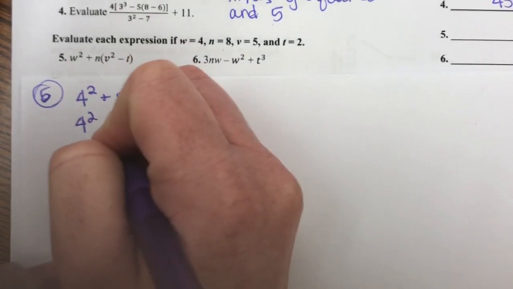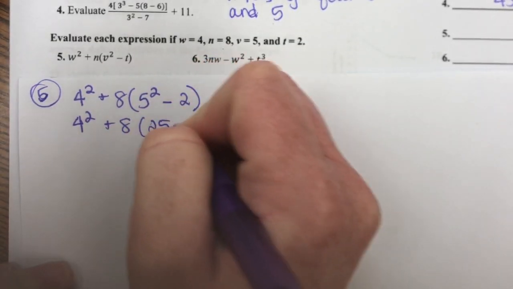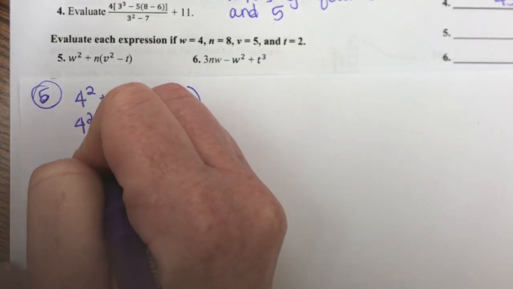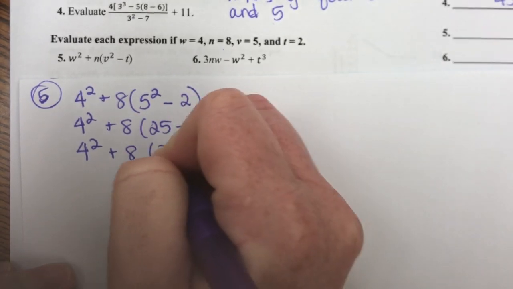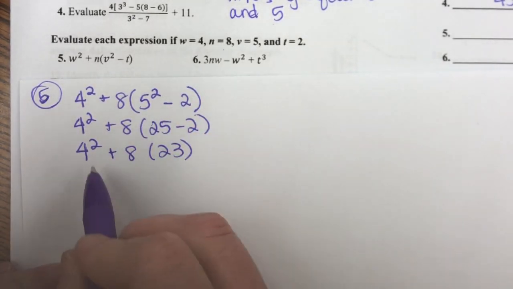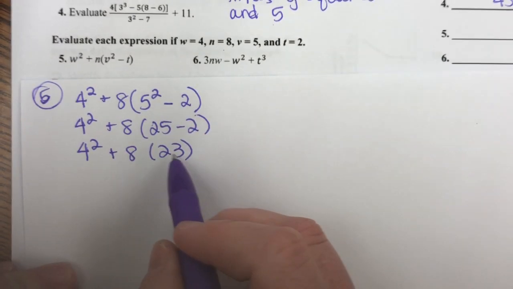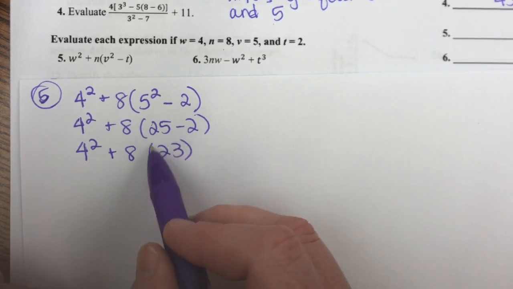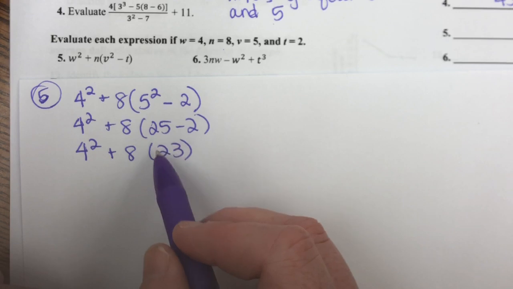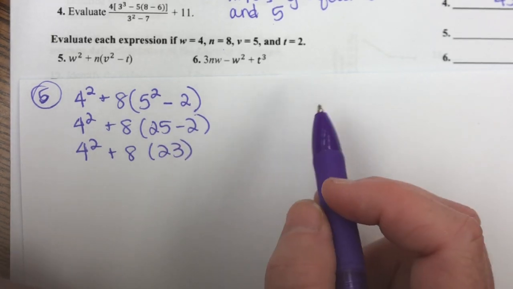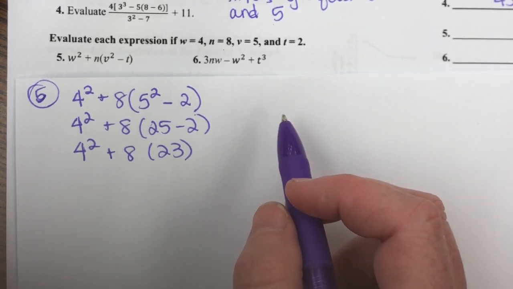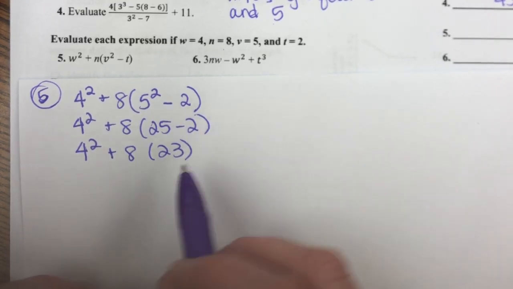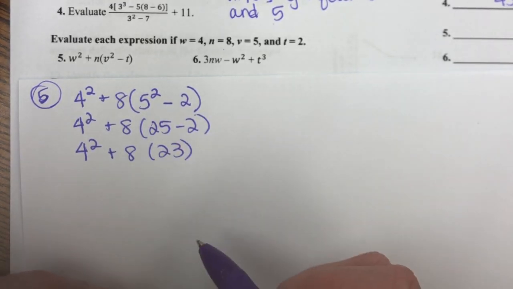So 4 squared plus 8 times 25 minus 2. 25 minus 2 is 23. So 4 squared plus 8 times 23. Then I have exponents. Now some people say, but you still have parentheses. You're right, I do still have them, but I've simplified everything inside of them. That's what the P in PEMDAS is for, parentheses. It means simplify everything inside parentheses until you can't simplify it anymore. And there's nothing else I can do to 23.